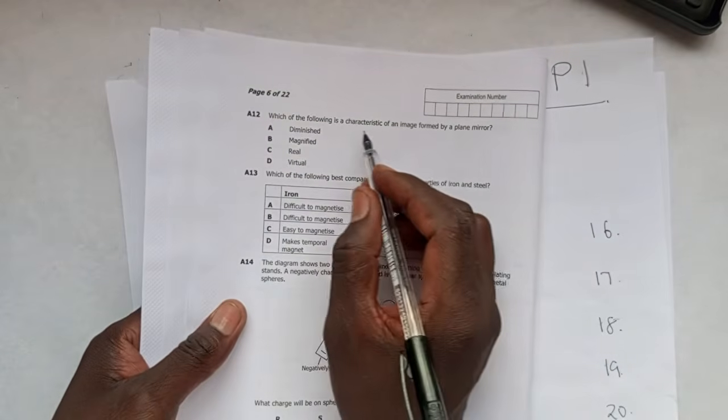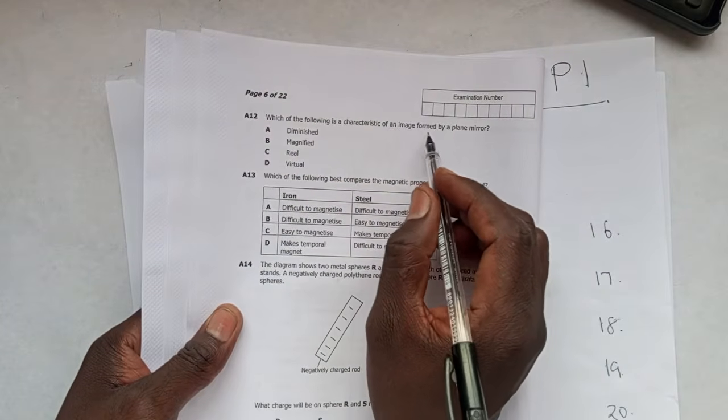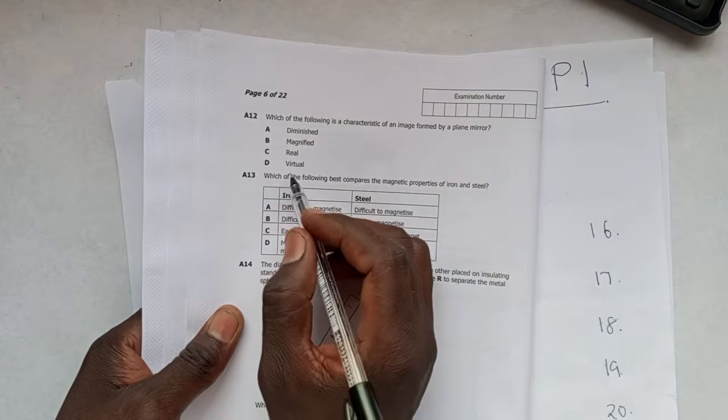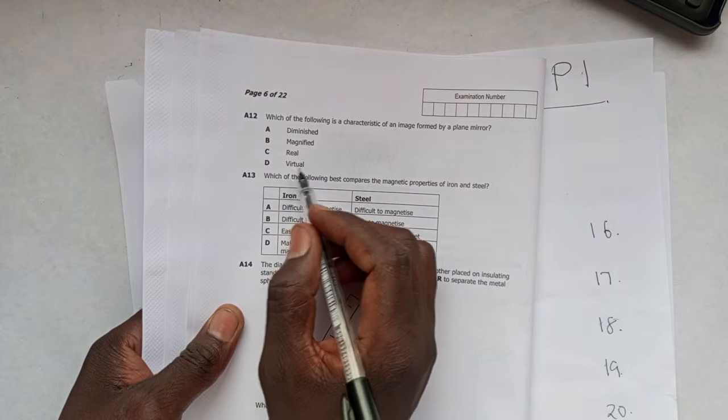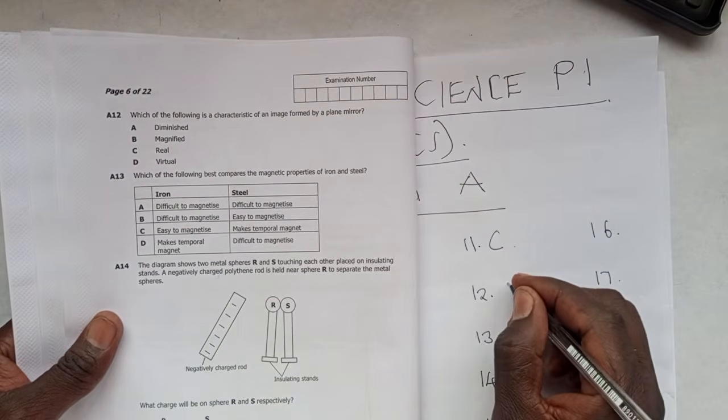We move on to question 12. Which of the following is a characteristic of an image formed by a plane mirror? You should know from grade 9 level that it's virtual. So the answer for question 12 is D.